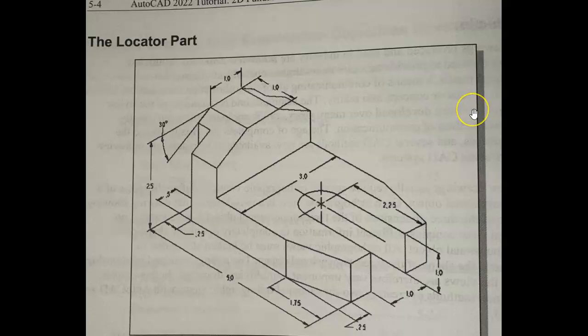So to start out with, the very first thing that I recommend you do is try to establish the overall outside dimensions of the part. So let's take a look at this. With this isometric, the front view is going to be this side of the part here. We see the dimension line right here, so our width in this case is going to be 5 inches.